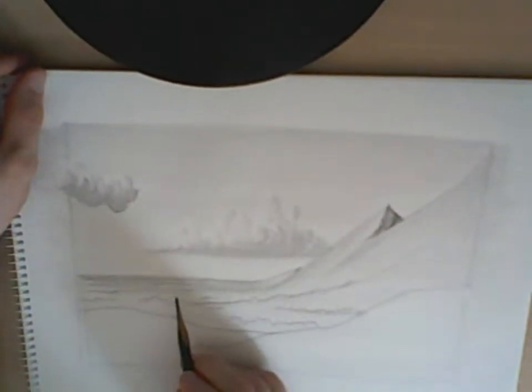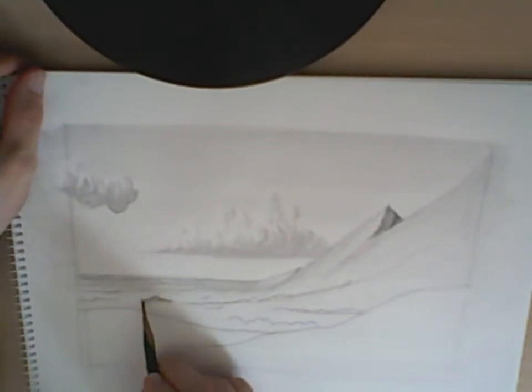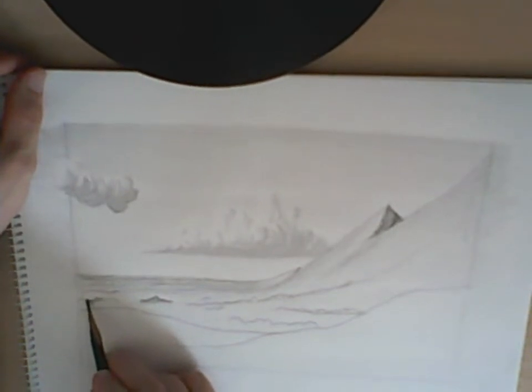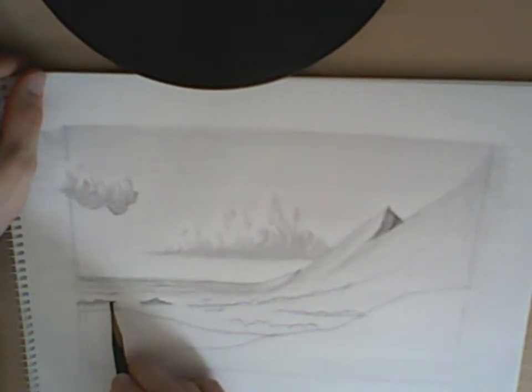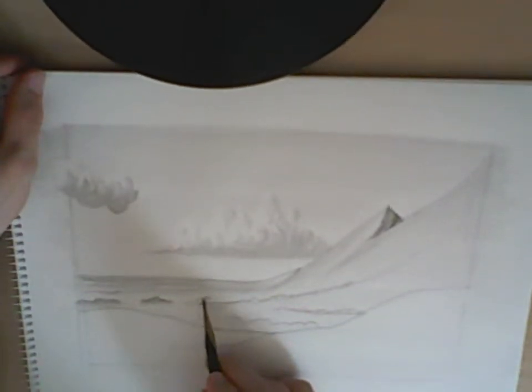All right, and now below those trees, we give that some value as well.